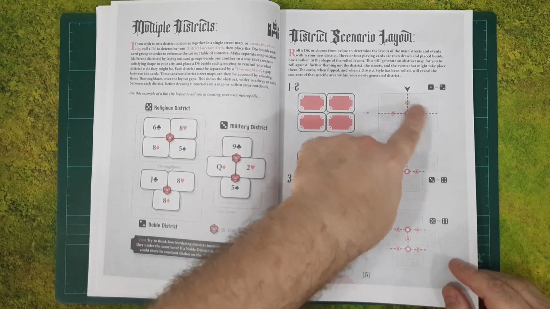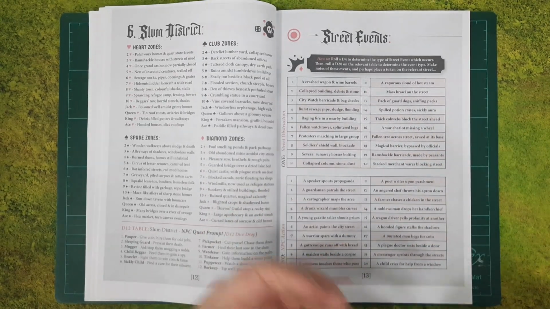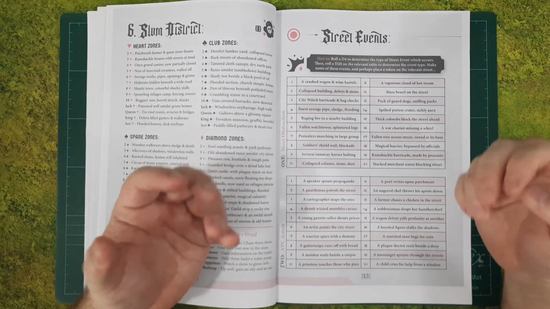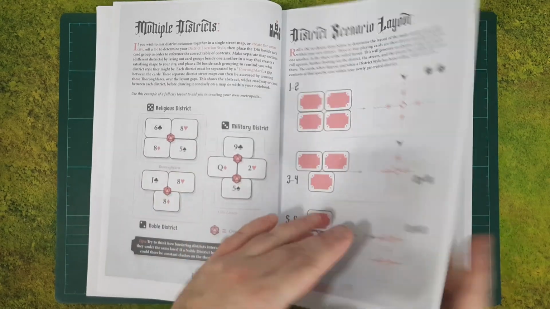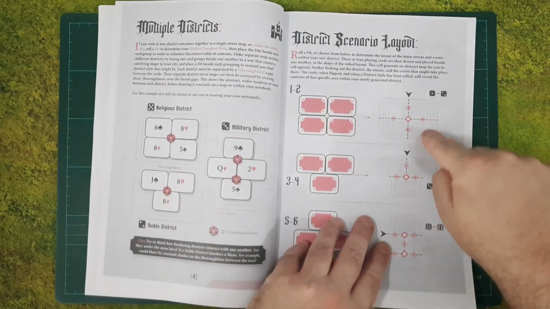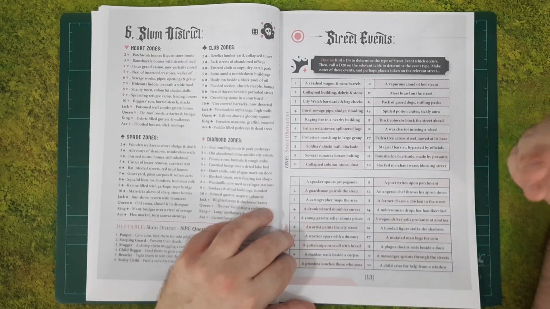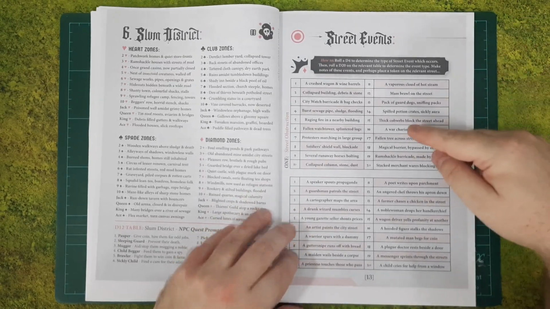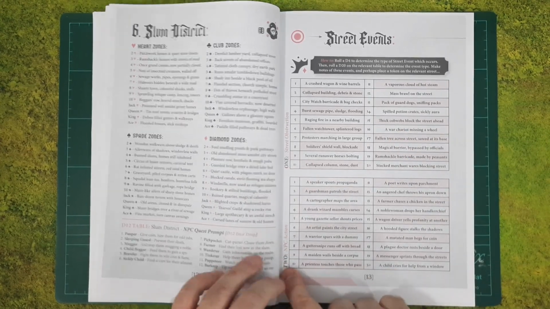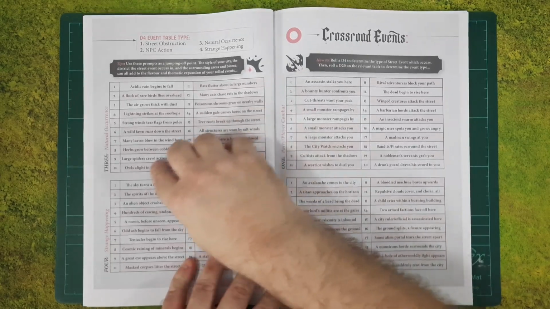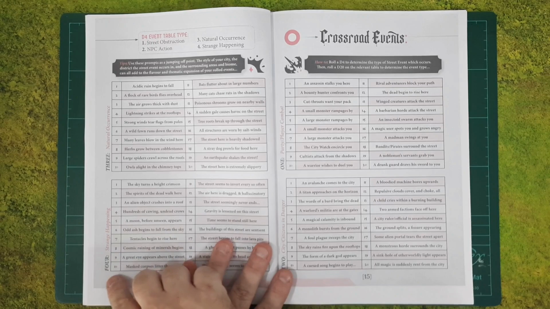For each of those 4, you're going to generate a street event, something that happens in that sort of area. Not specifically maybe on the street, but maybe in the surrounding buildings, but in that particular area between the connections. So you're going to roll a d4 first to determine the type of street event. It could be a street obstruction if you roll a 1, an NPC action if you roll a 2, a natural occurrence, a 3, or a strange happening for a 4.